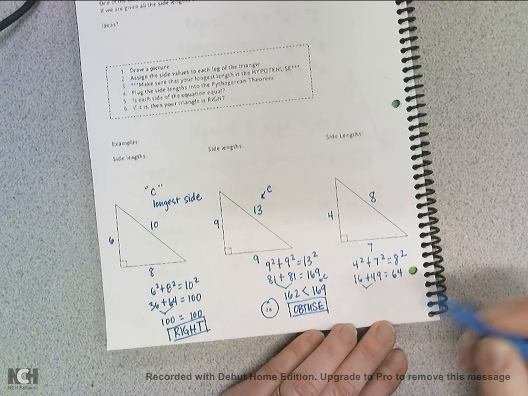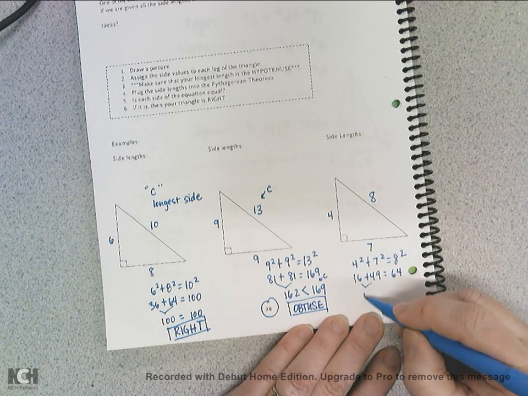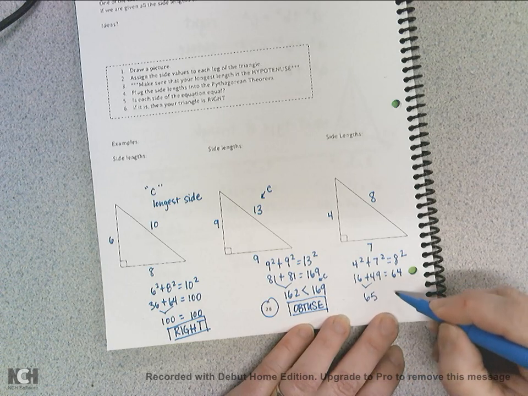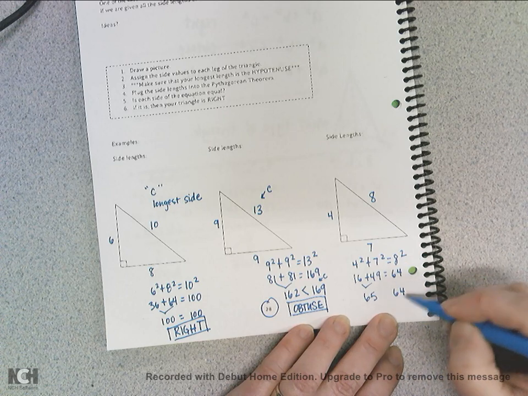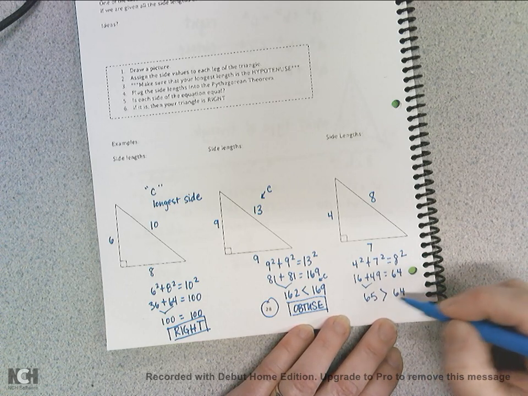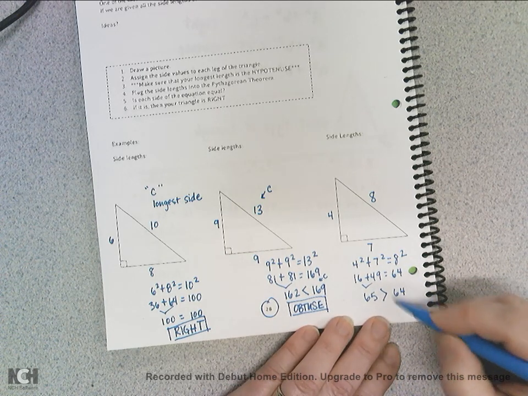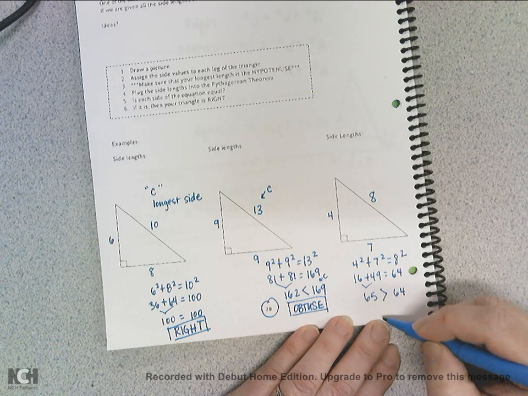Then we combine our like terms, add those together, and we get 65. And then we bring down our 64. Remember, we're looking at the C to decide, and we can see that 64 is less than 65. So remember we're looking at this C, so this is acute because it's less than.